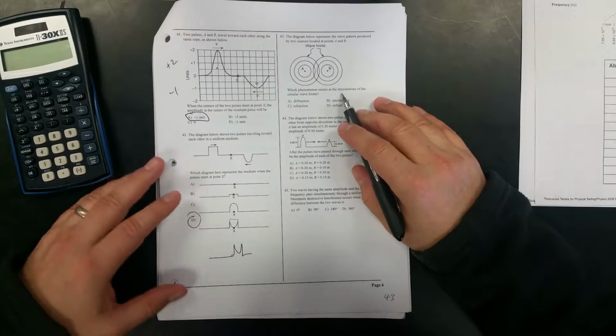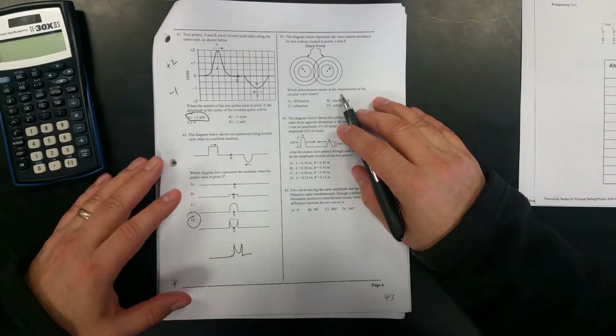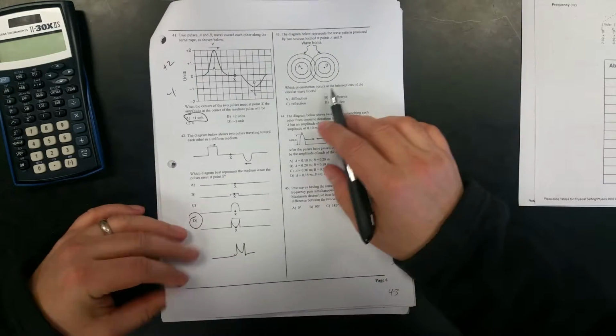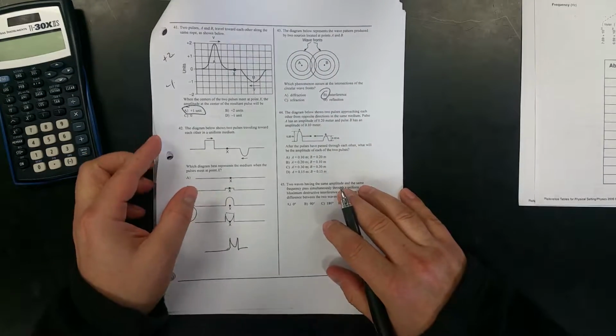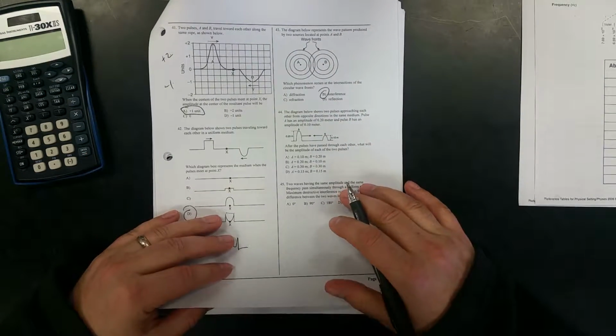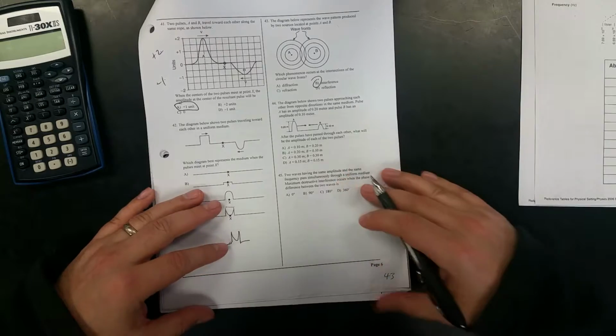Which phenomenon occurs at the intersections of circular wavefronts? Oh, I don't even need to read that part. It's got to be interference. Two crests interfering, etc., create bigger waves.